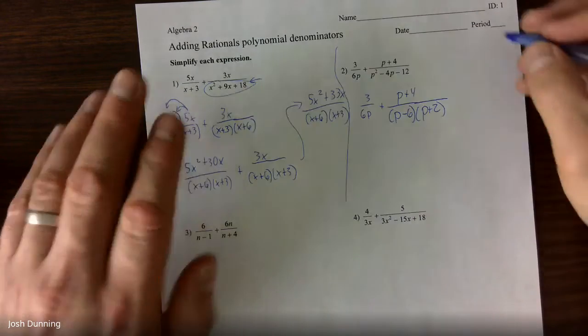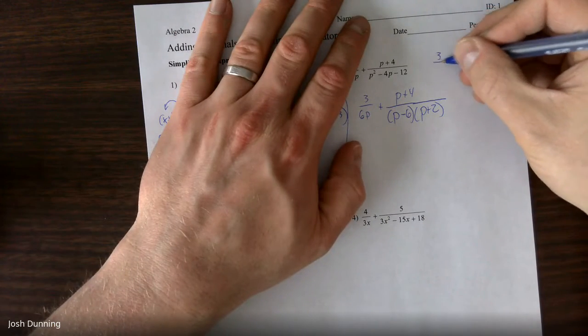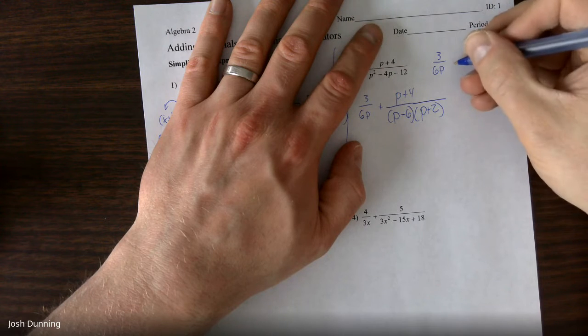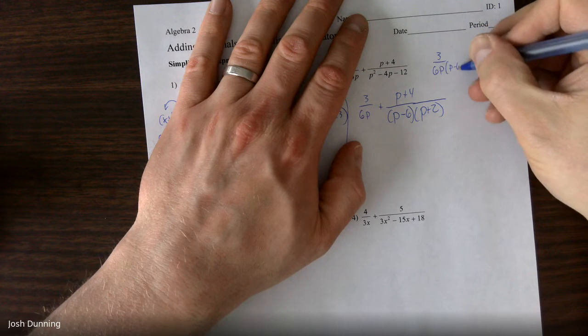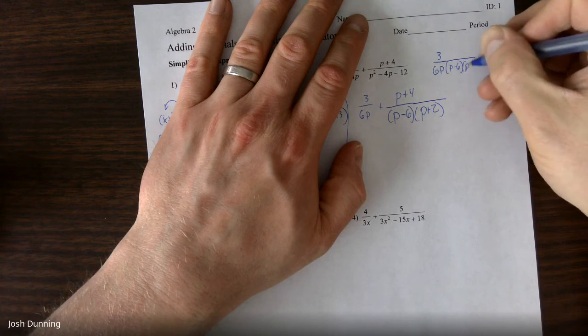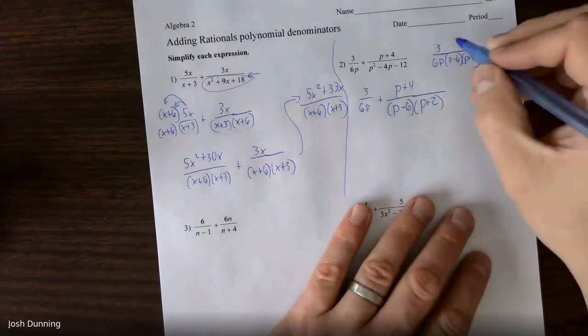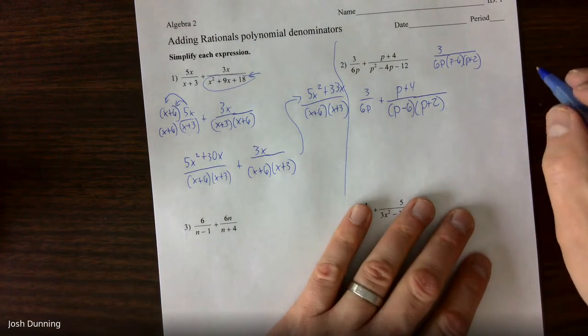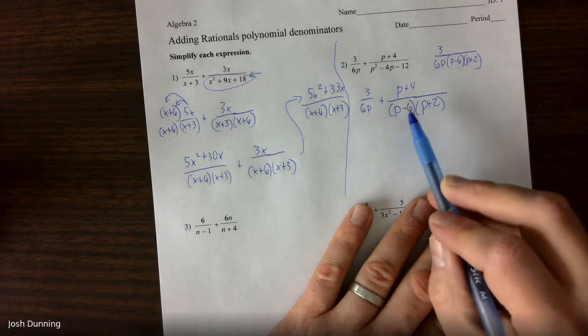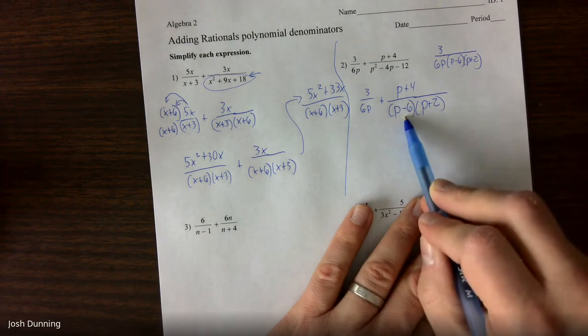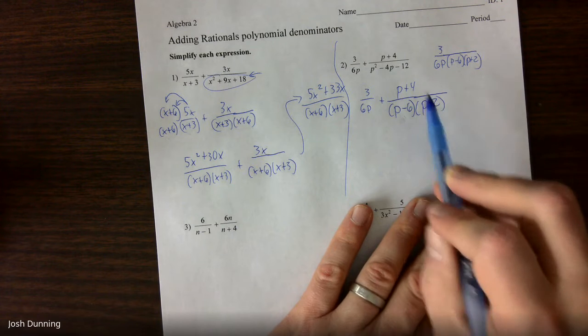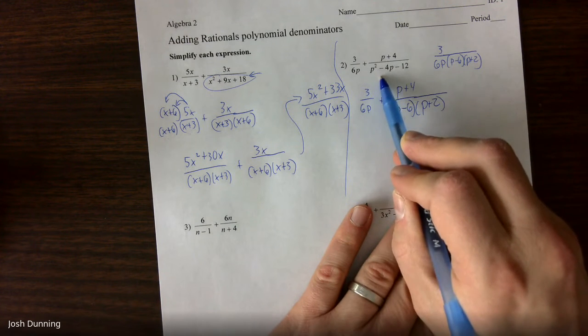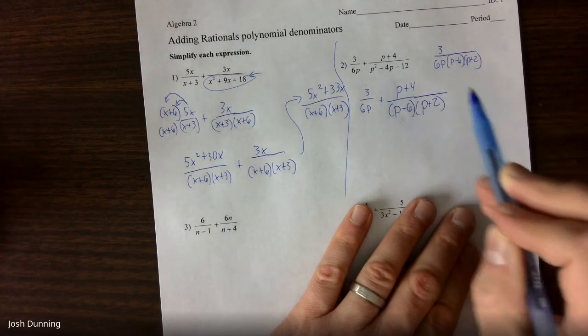Now I'm going to do this kind of off to the side here. On the top, though, I know this binomial times that binomial is the same thing as p squared minus 4p minus 12.